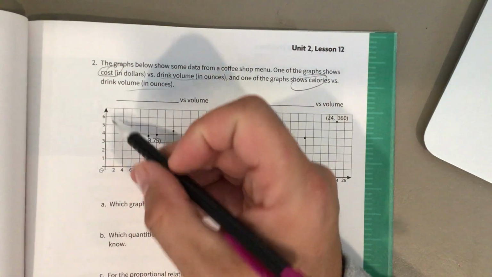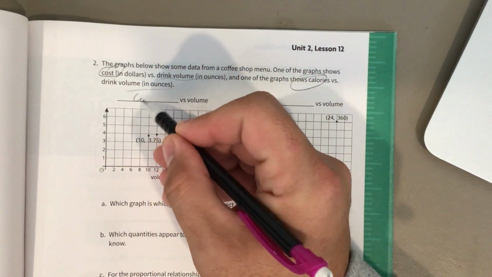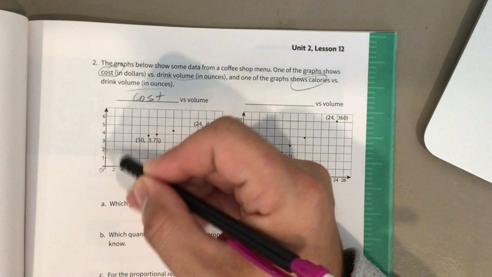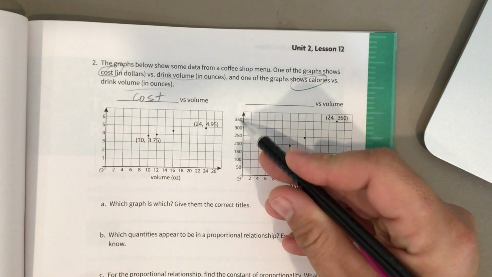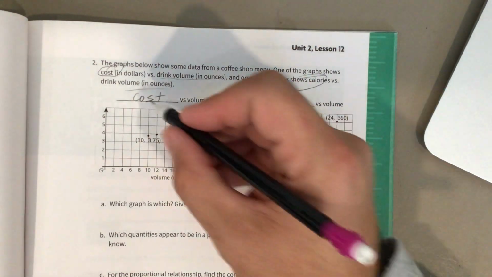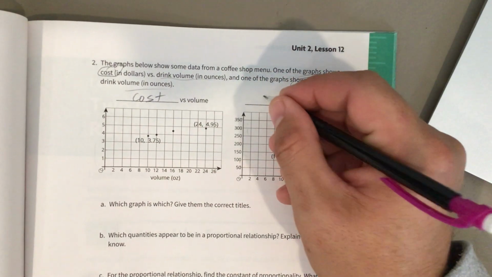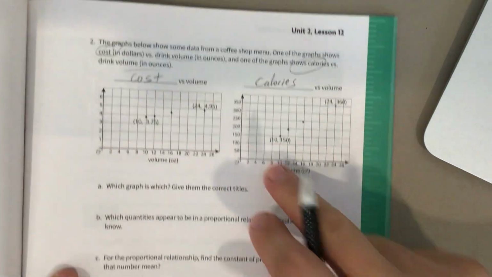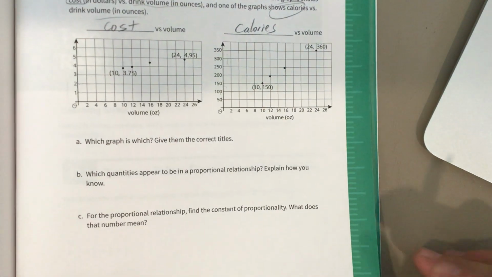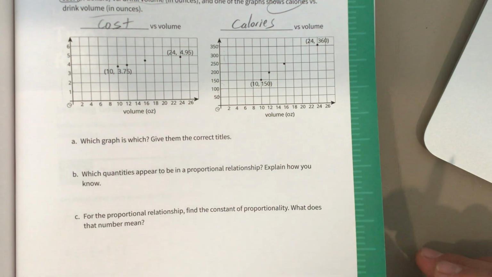So hopefully you're saying that your coffee is in the $1 to $6 range and not the $50 to $350 range. That would be some expensive coffee. So I'm already going to label this one cost. This one I'm going to label calories. And then from there, you should be able to answer the rest of the question.